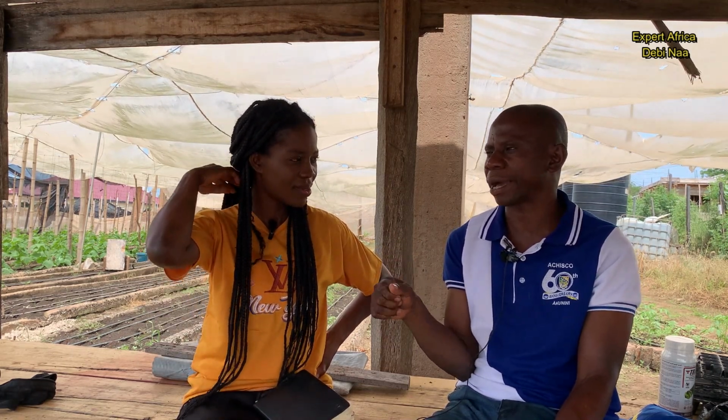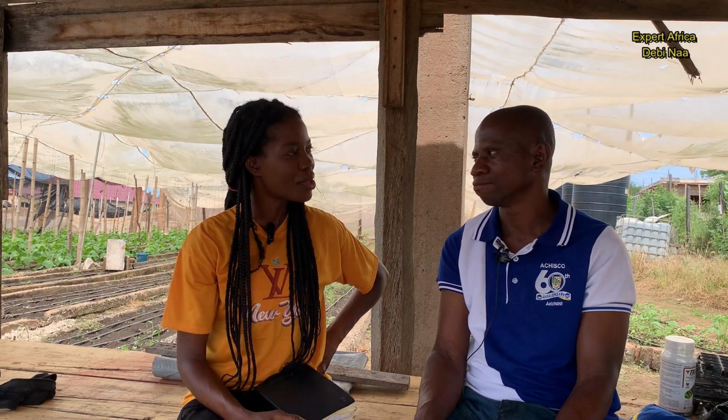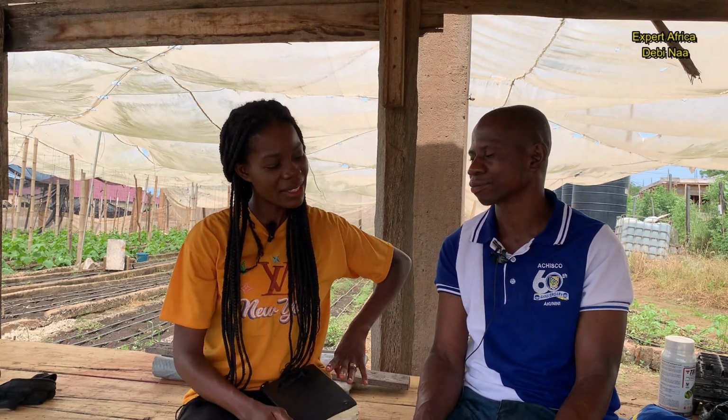But one thing about hybrid is that when hybrid is affected by armyworms and you spray, although they've chewed the center, it will still grow. Then I think I'll always go for the hybrid. Please explain the insecticide for us.